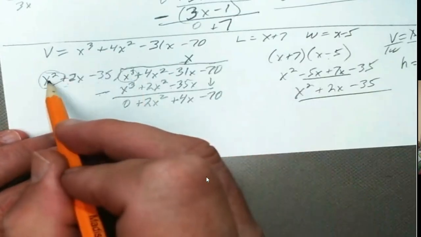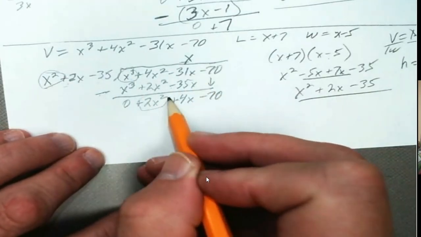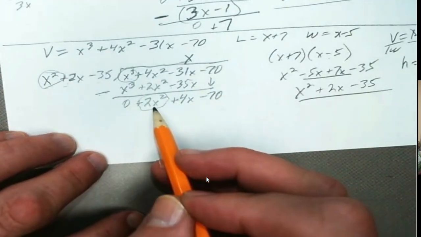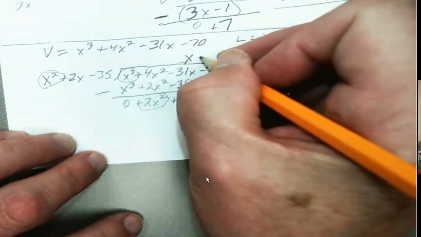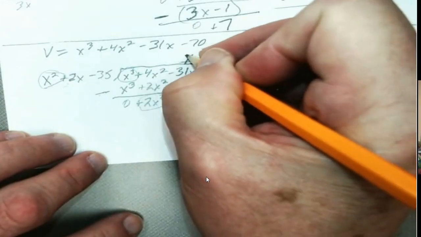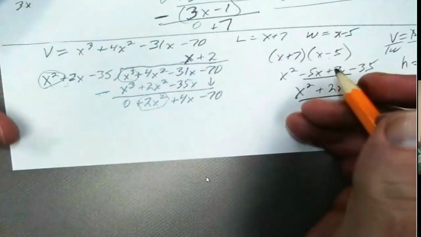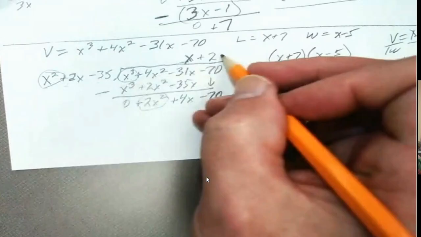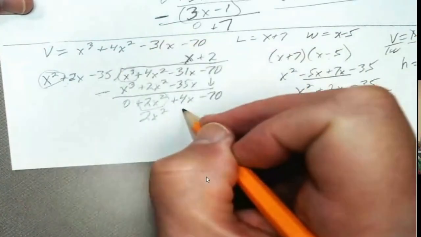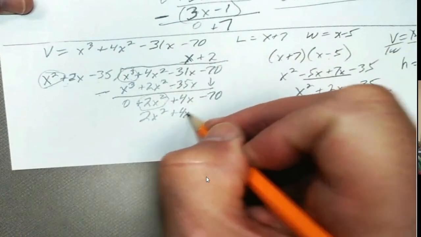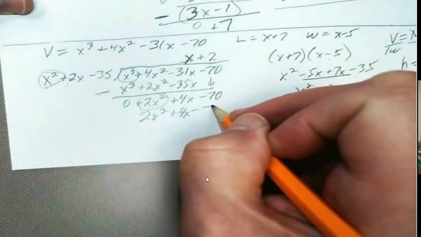Now I'm dividing this into the first term. X squared into 2x squared. Well, if I divide 2x squared by x squared, it's just 2, a positive 2. So we've got x plus 2. Multiply the 2. 2 times x squared is 2x squared. 2 times 2x is 4x. 2 times negative 35 is negative 70.